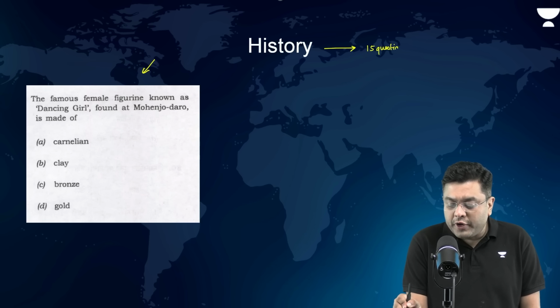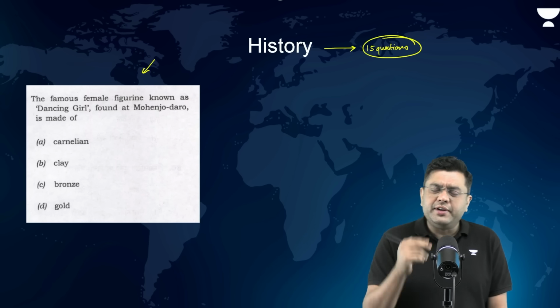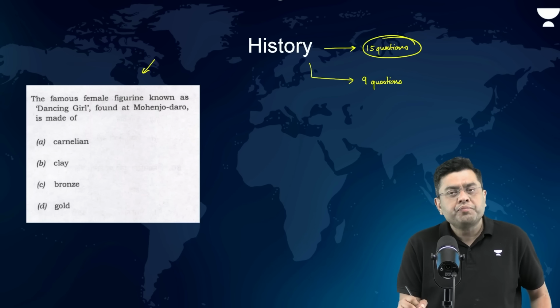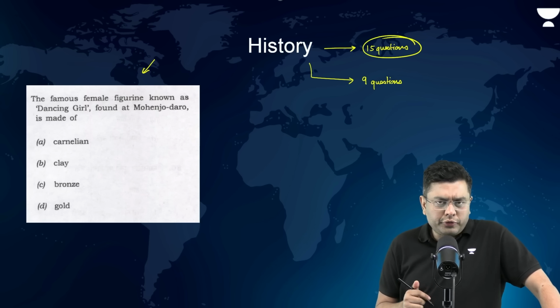Now, history is again a puzzling subject. History is where you have simple questions as well. For example, the dancing girl found in Mohenjo-daro is which kind of a statue? There again, you have around, let's suppose, 15 questions. Now, 2025 was slightly easier for history, so we will not consider 2025 as a perfect barometer. Let's assume out of 15, I am able to solve only 9 questions. Rest of them I'm not able to solve.